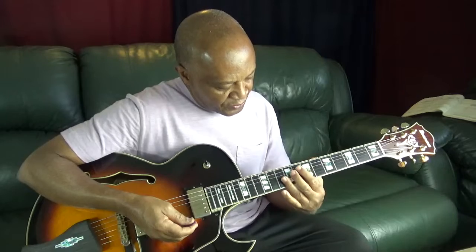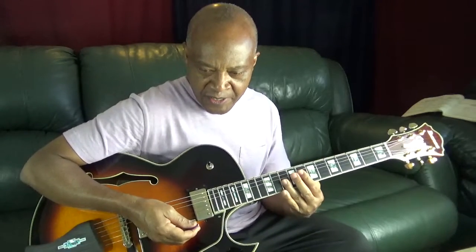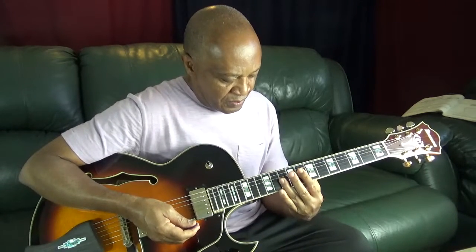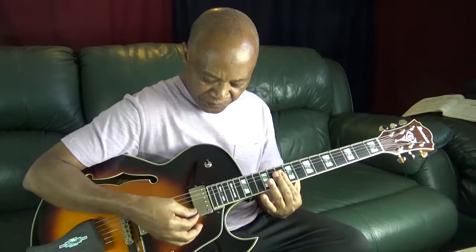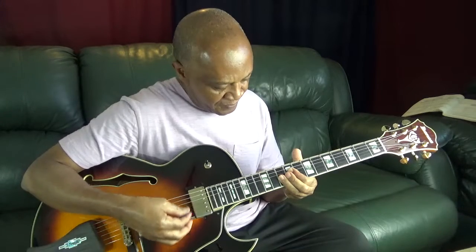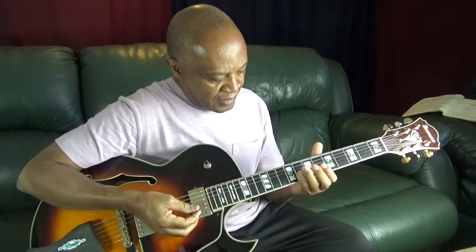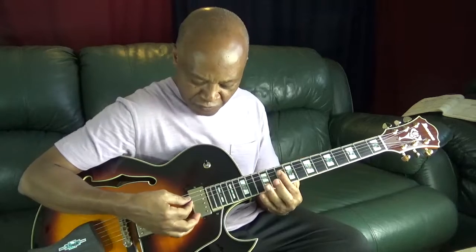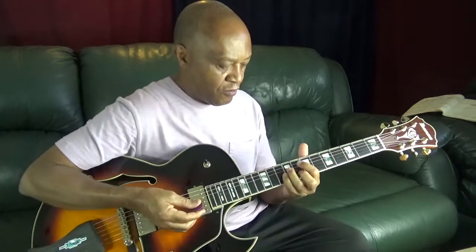Starting, I think the first one was G. The first one I played was C major 7th. I played the 2 minor 7th, which is the 2, and I played G dominant 9, and then I end up playing the C major 7. 2, 5, 1.